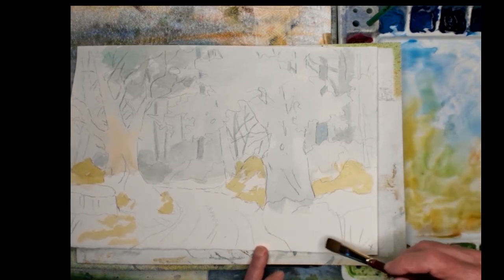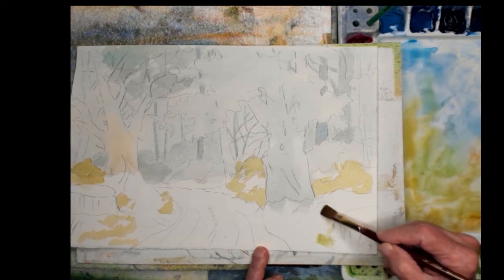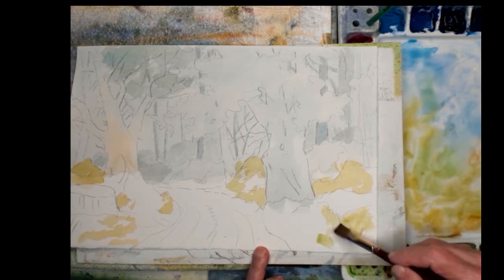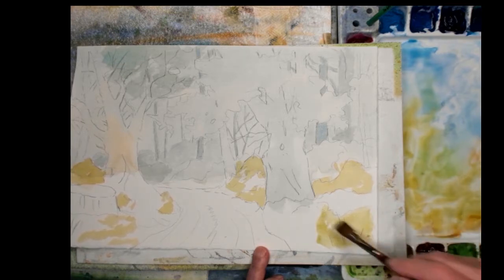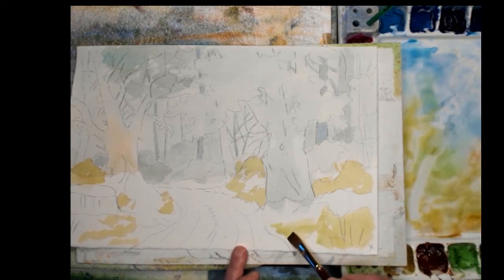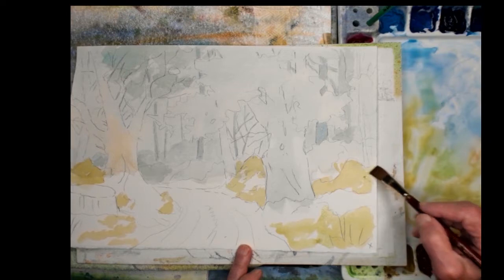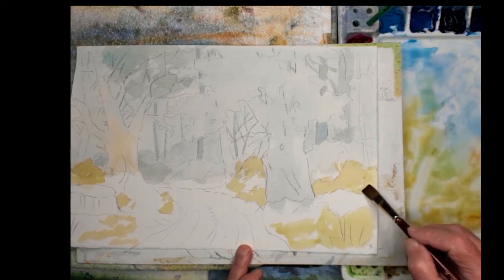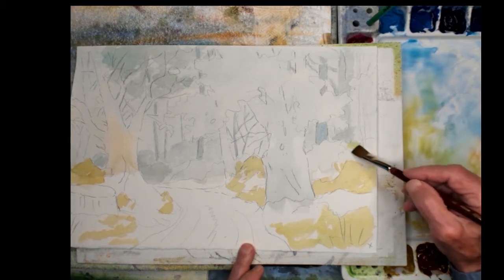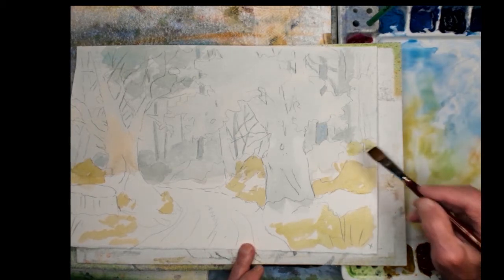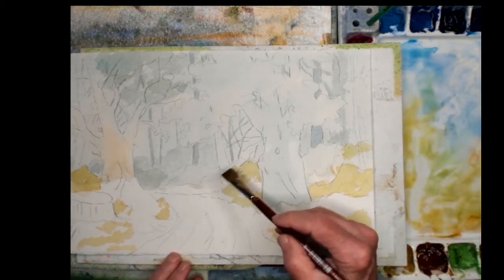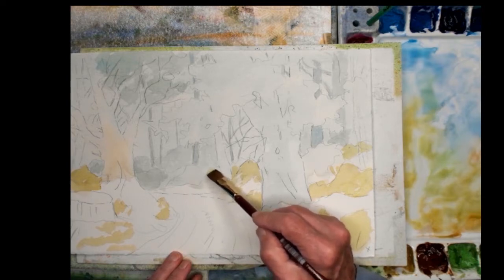And I'll come into the foreground now and take that color. Also, I'm testing about what color I want to use in the foreground, and also for continuity to have the same colors throughout the whole painting, not just in one spot. Now going back into the middle ground again a little bit there on the edge. Adding in some of that green now, a little more green back there.